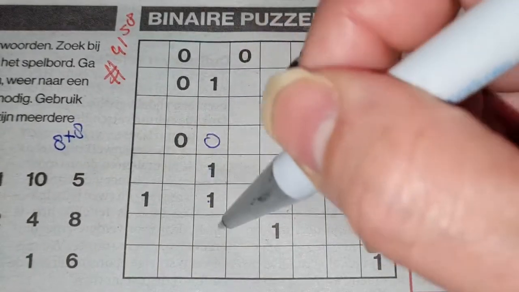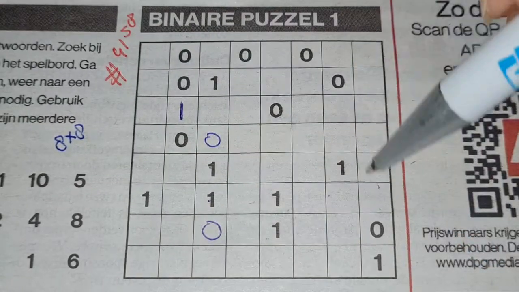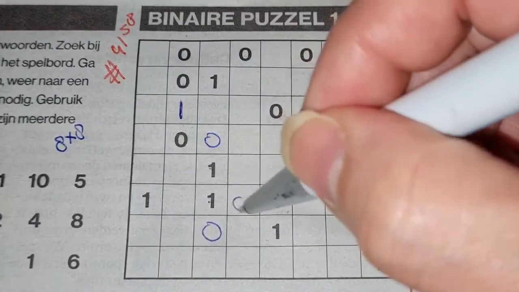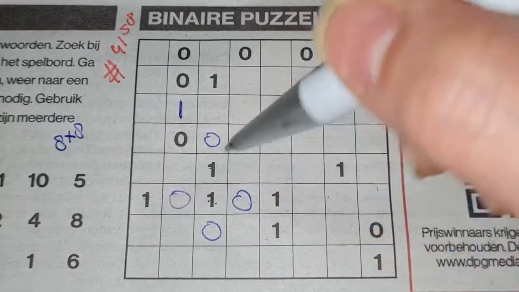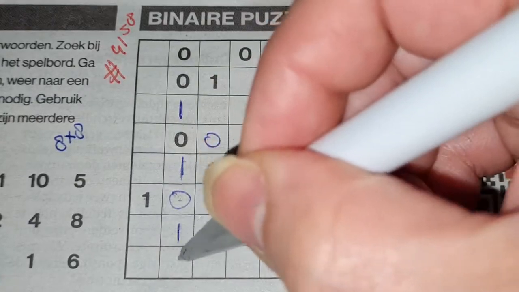Double one, here no, there no. Double 0, here one, there one. Between two ones comes a 0. Between two ones comes a 0. Now we have four 0s, so the rest are ones.